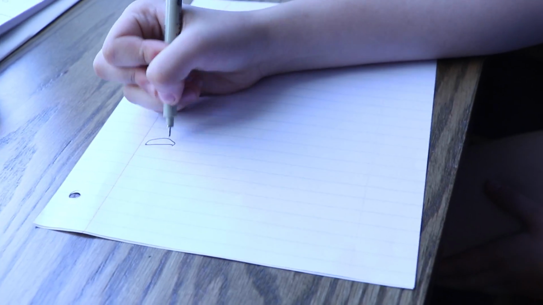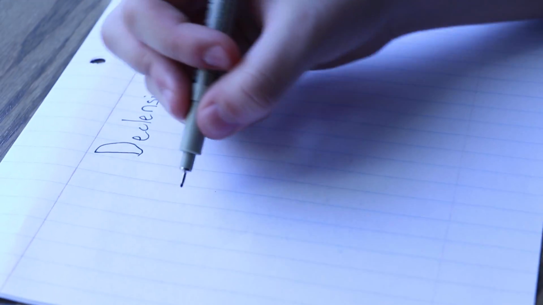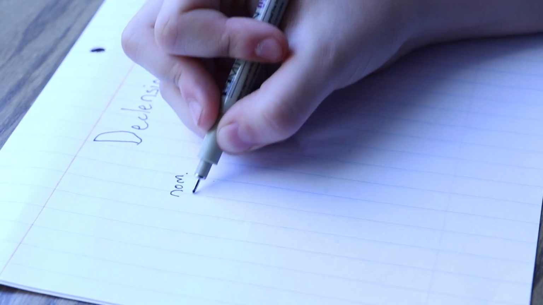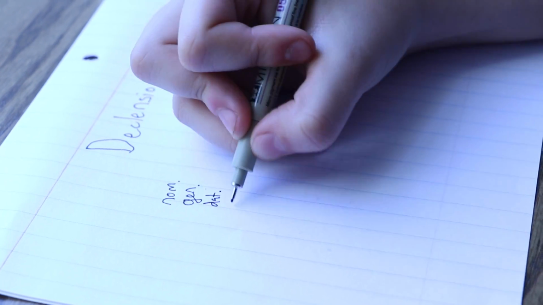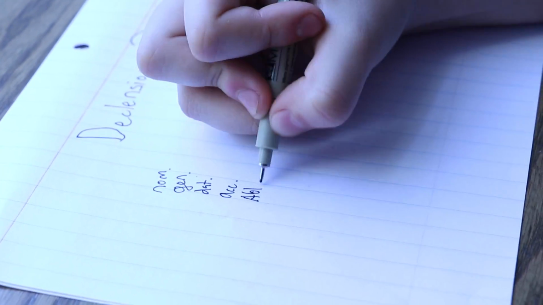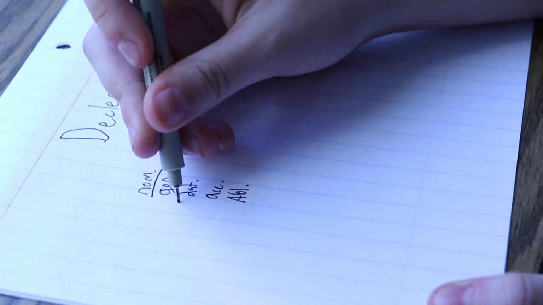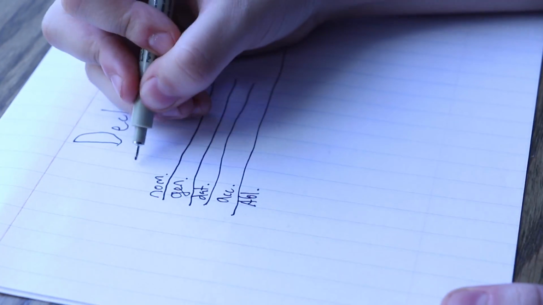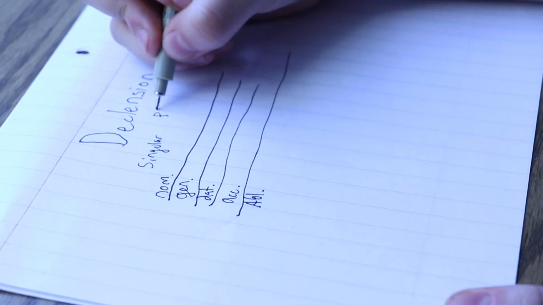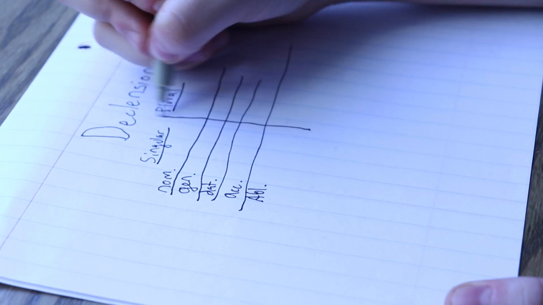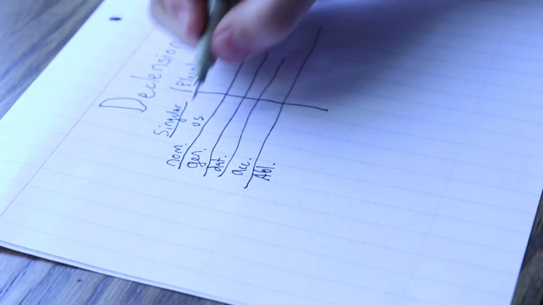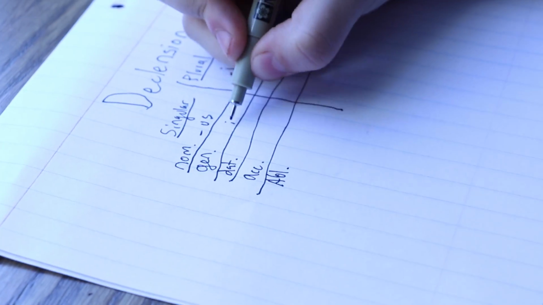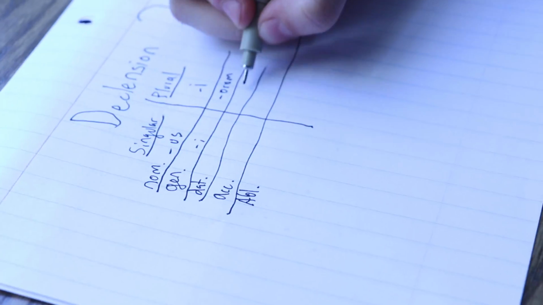We have discussed first declension, but since this video is called Declensions 1 and 2, I feel that we should discuss declension 2 also. So, let's draw our chart with nominative, genitive, ablative, accusative, and dative. Excellent. Now, it's adding singular and plural like we did last time, except for this time, we're going to add another element to it. We're going to add gender.